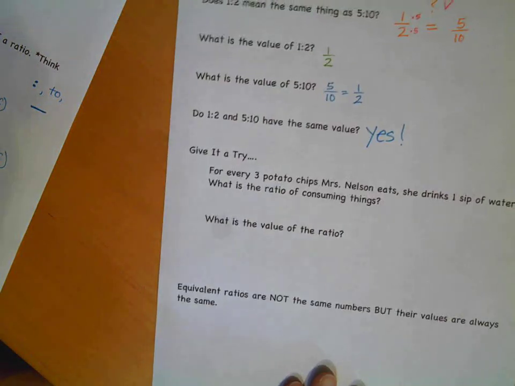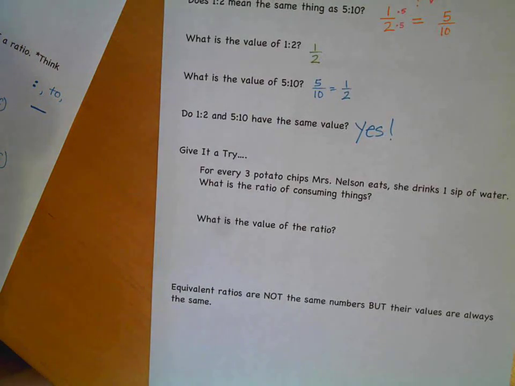All right, give it a try. It says, for every 3 potato chips Mrs. Nelson eats, she drinks 1 sip of water. What is the ratio of consuming things? I want you to write a ratio of my chips that I eat to my sips of water. Then I want you to write that as a value of the ratio. Remember, use the fraction bar form.